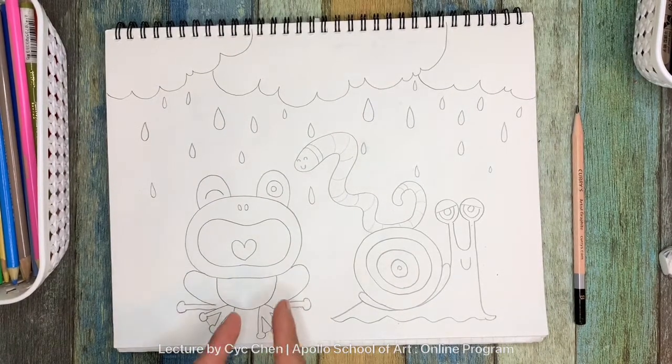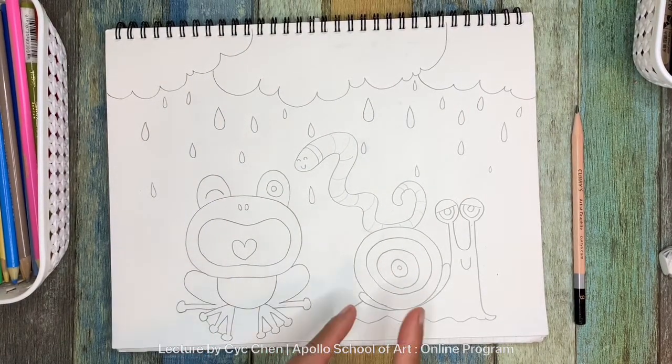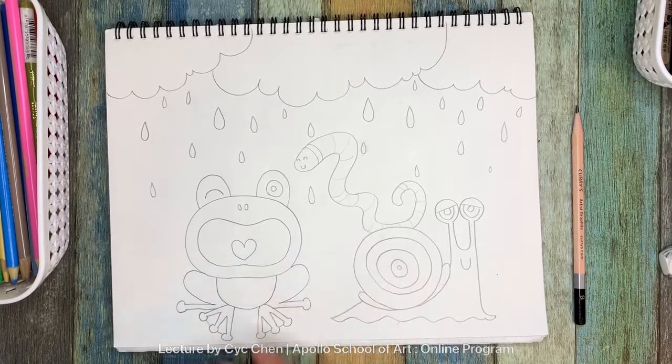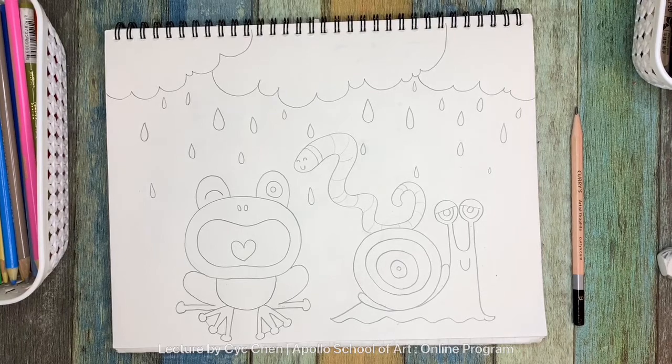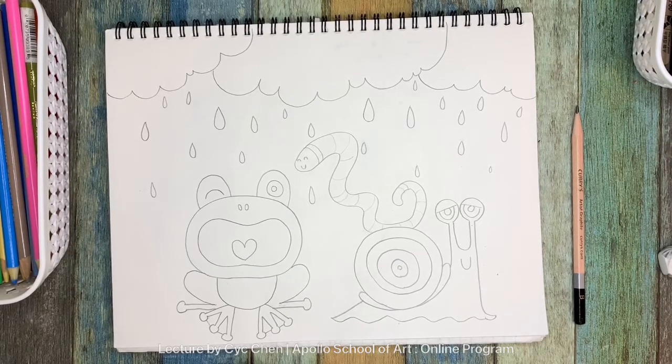Alright, so we have Froggy, we have Snail, and my third one is the earthworm. Okay, but I believe you might have something else, like fishes, starfish, or the water spiders. They like wet weather too.